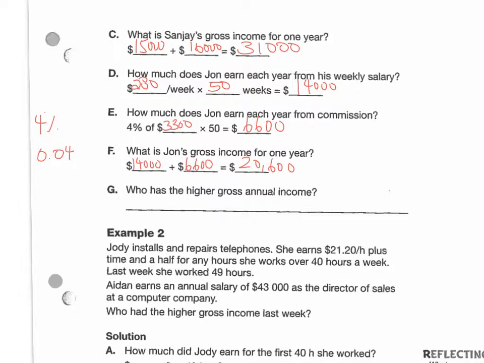So who has a higher gross income? First person. Is it Sanjay? Oh yeah, Sanjay. And you could figure out by how much by subtracting the two.